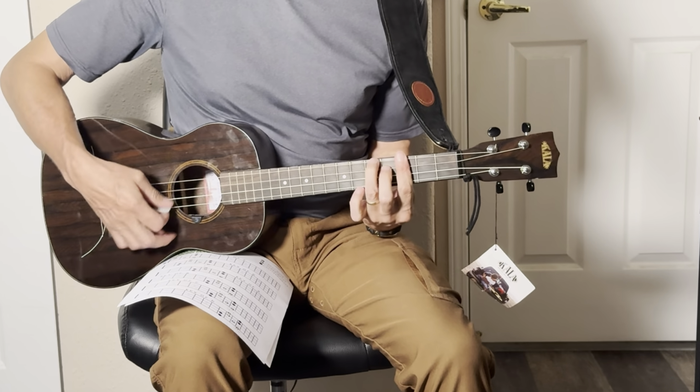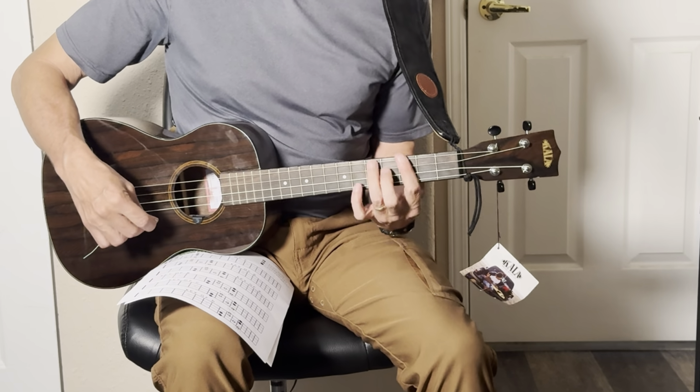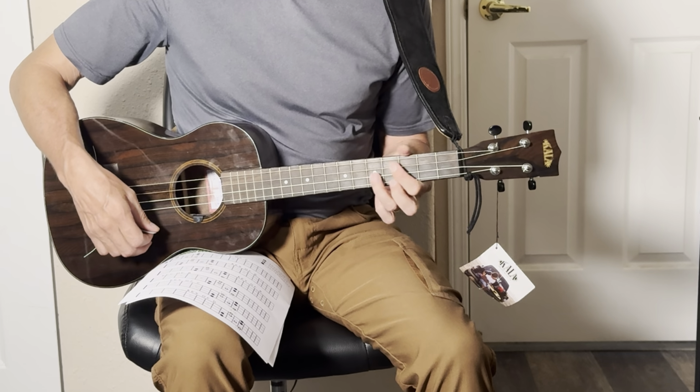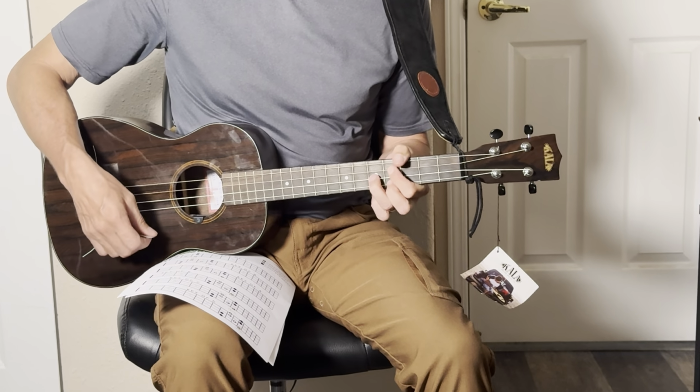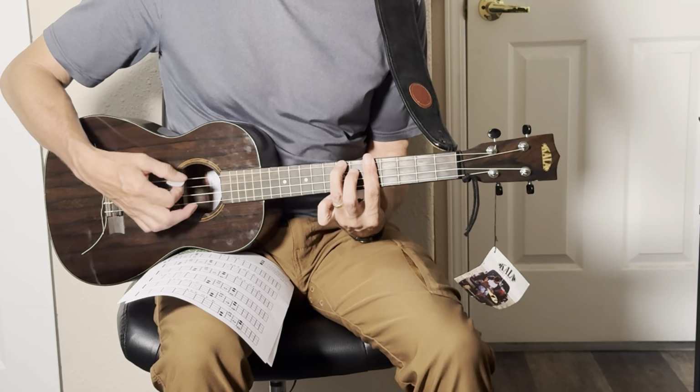So it might do you well, if you know a song like Let's Go Out Tonight, and you've been playing in A, D, and G, I mean, A, D, and E, instead of playing this A, you might want to try playing this A.